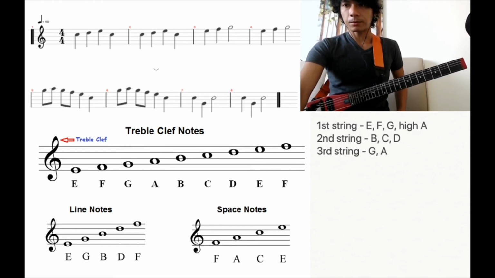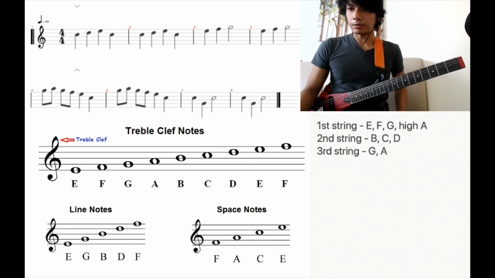Alright, so that will be your homework for this lesson. Okay, write down the names of all these notes from the start all the way to the end. Alright, and once you've written down the notes, the next part is to try to play the song.